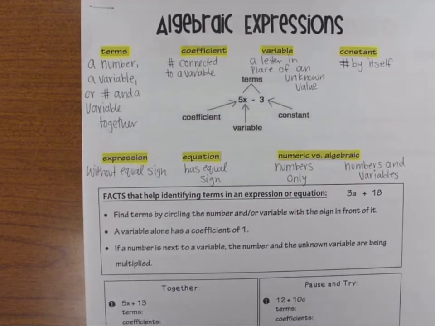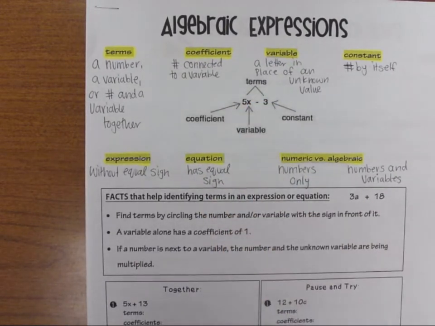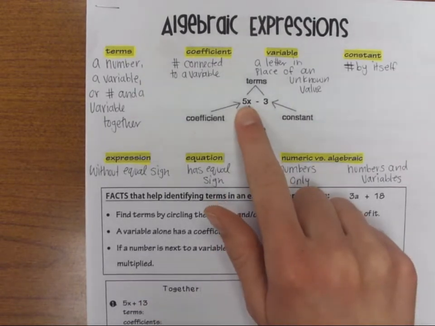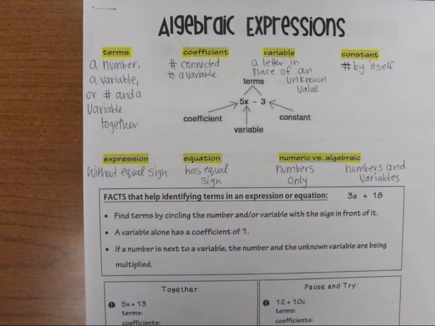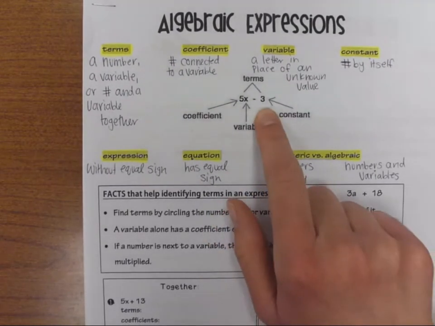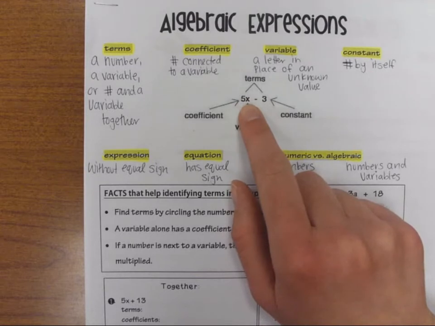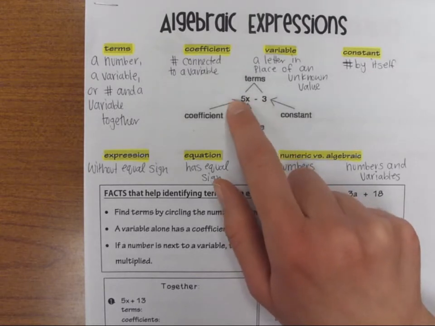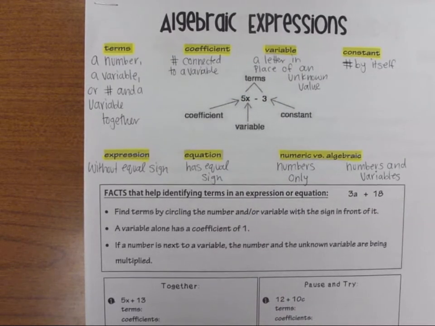Okay, so the first word we're going to talk about is terms. Terms are the pieces of our expression, and an expression is like a math sentence. So we can see right here I have 2 pieces. I have my 5x and my 3. So a term can be a number, like my 3. It can be a variable, like my x, or it can be a number and a variable together, like this 5x is a number and a variable together.